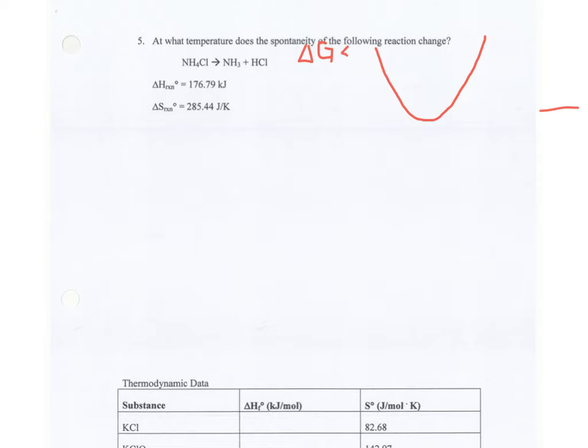Delta G is less than 0 on this part of the curve, so it would be going in the forward direction. Delta G is equal to 0 at the very bottom. The system is in equilibrium. And then the delta G is greater than 0 on the other side of this. So this is one way you can remember this.